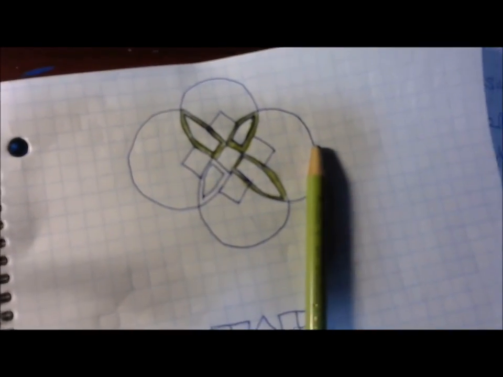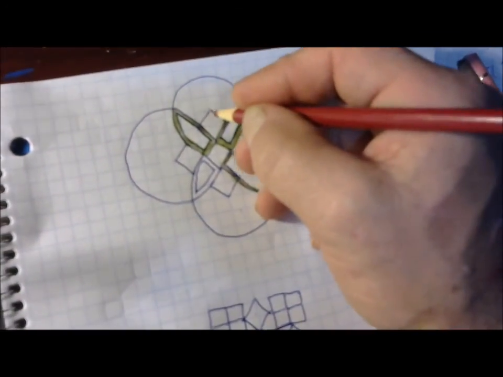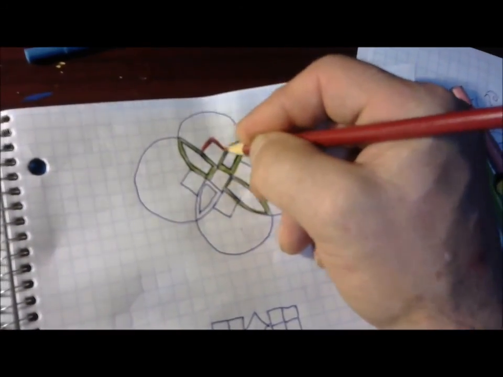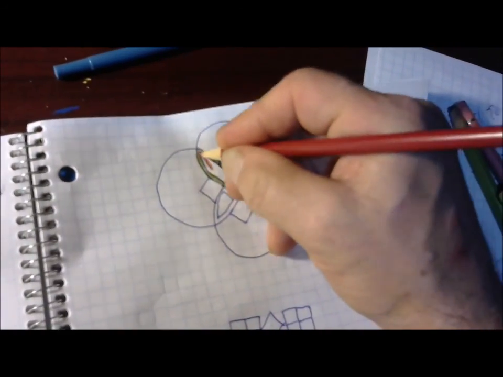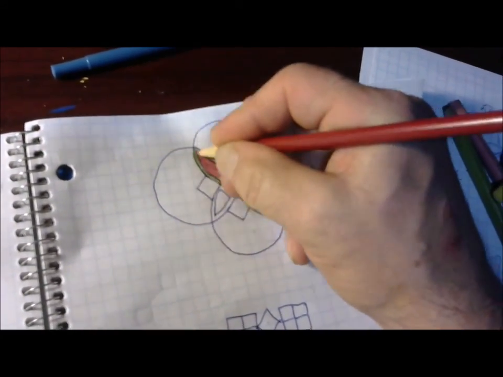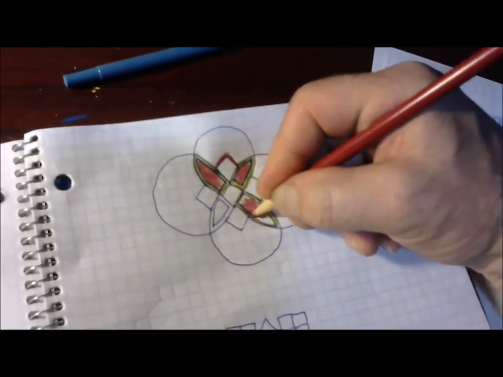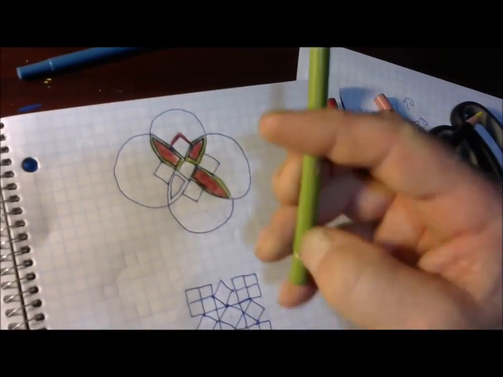And over here, we're going to put a nice spell in the center over here. We're going to design this one over here, right, with the red. Color these in so we can see where they are. Color this one in at the bottom.